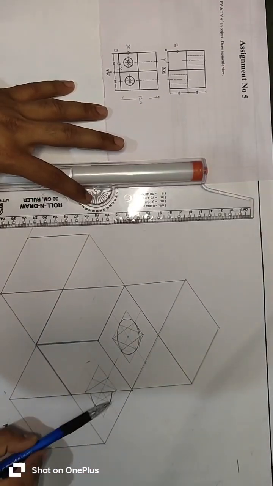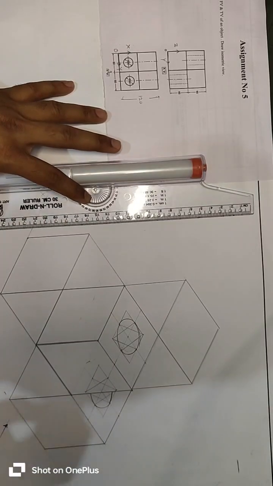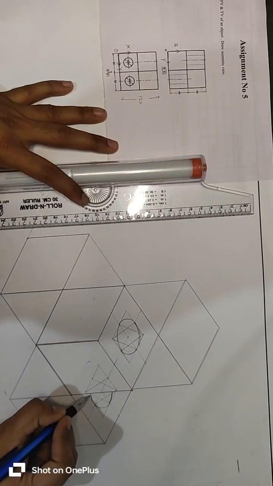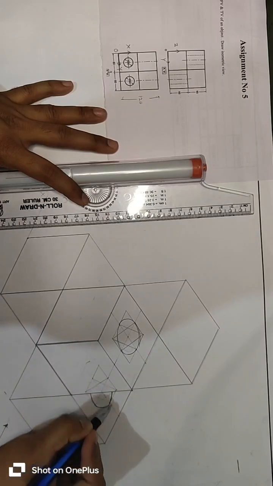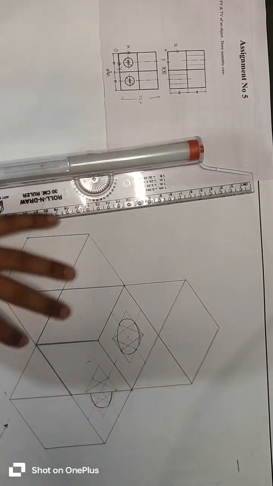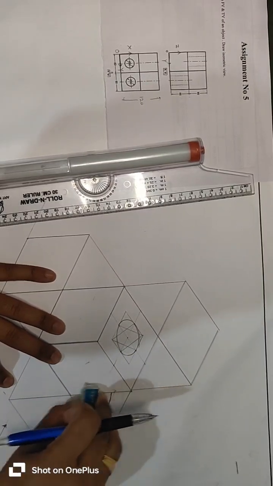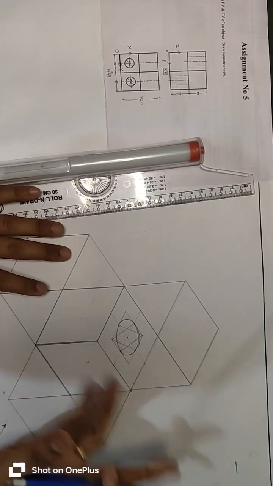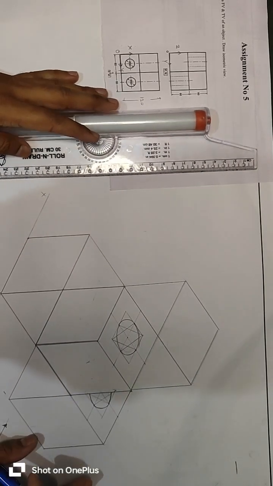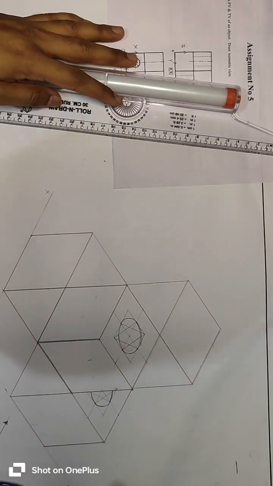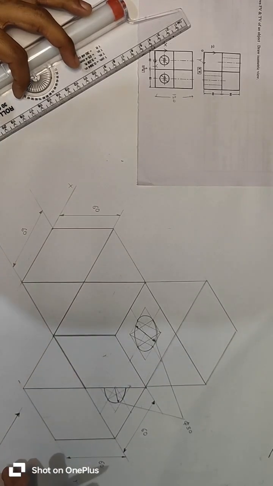So only this part of the circle is visible, this is not visible. So only draw this part. Now you can erase this part because it is not visible here. Okay. And then draw the dimensions. So the final answer will look like this.